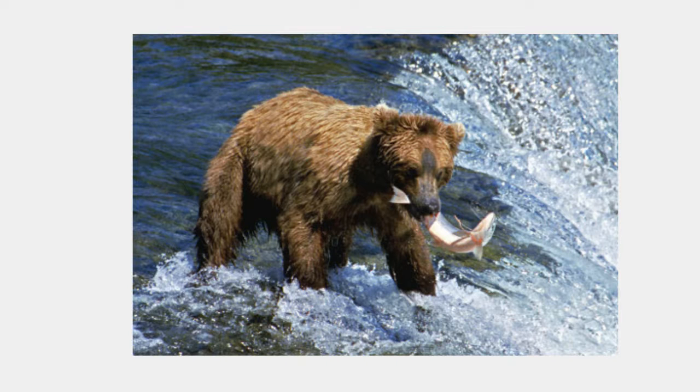All right, here, a grizzly bear is eating a salmon that it has hunted out of the river.